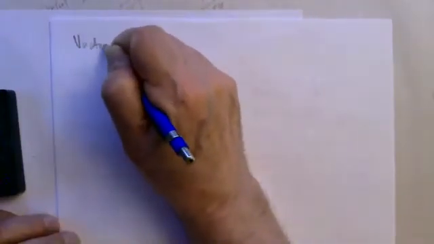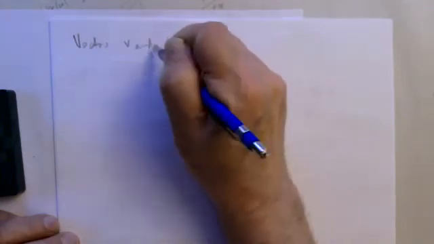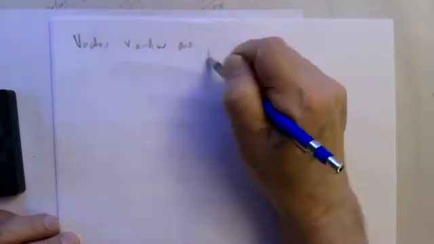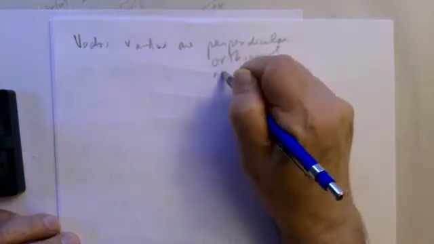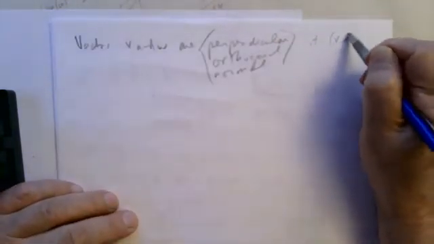We say that vectors V and W are perpendicular or orthogonal or normal to each other. These are just three words in common usage. If the inner product of V and W is 0.